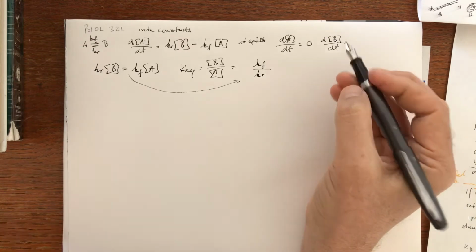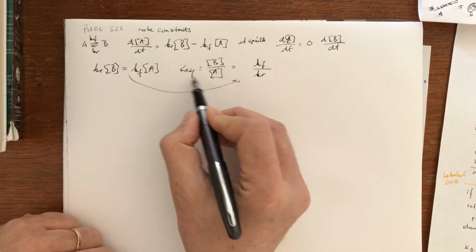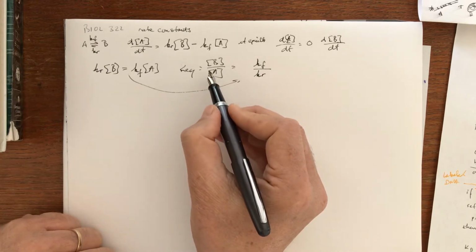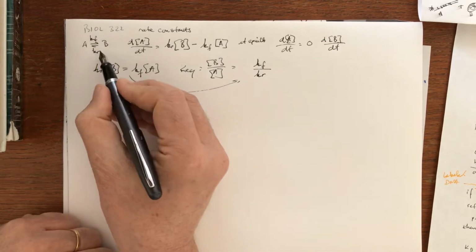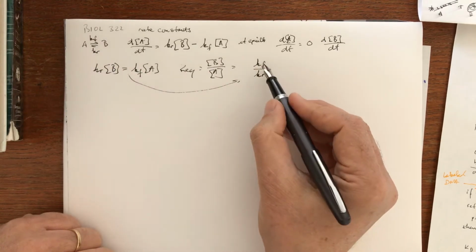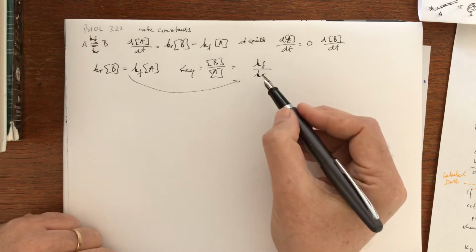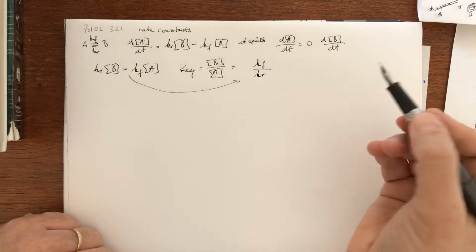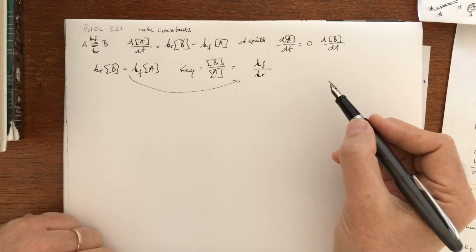So that means that if we can measure this equilibrium constant by concentrations of these, and we can measure the off rate, so I will call this on rate, off rate, we then know the on rate. So we can leverage that along with the Gibbs free energy equation to extract more information.